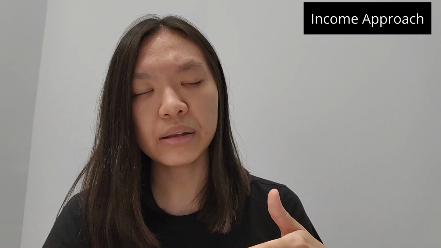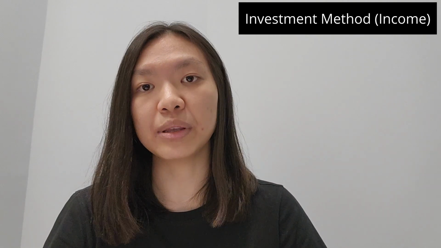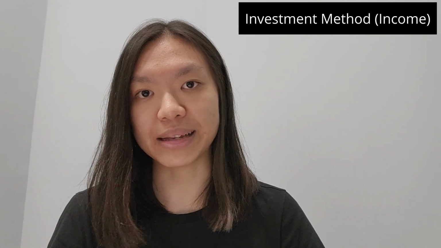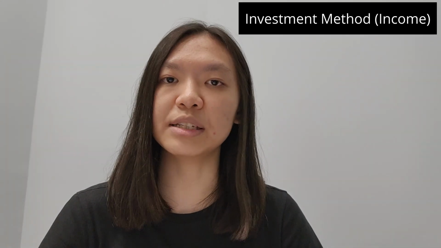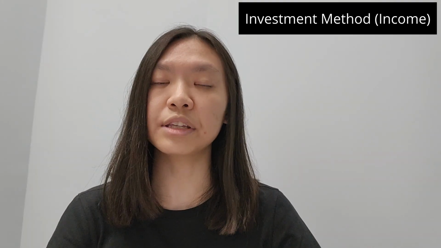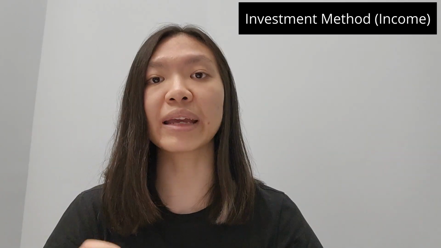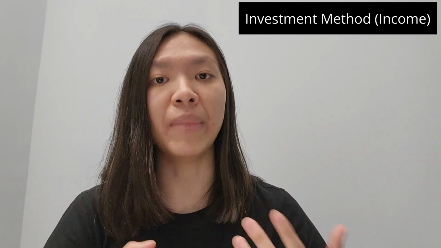I will try my best to break them down step by step, but also just bear in mind that I have simplified some aspects of it in view of the general audience. So, number one, we have the investment method, which depending on where you come from, may also be known as the direct capitalization method. And it is used for properties with stable and predictable income streams. In essence, this approach focuses on a property's net income followed by capitalizing it to arrive at a market value.